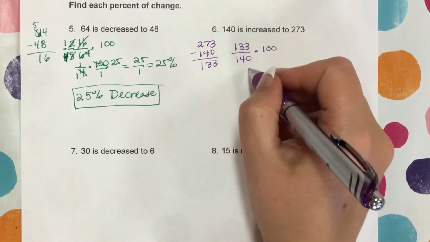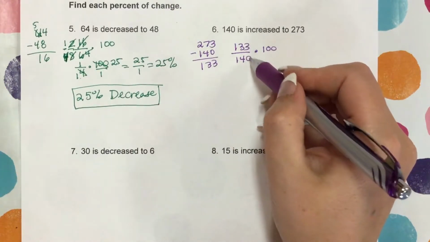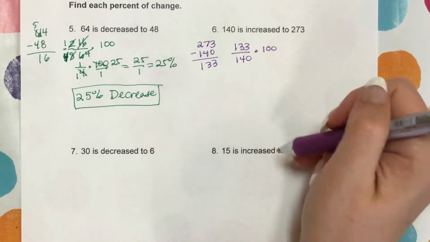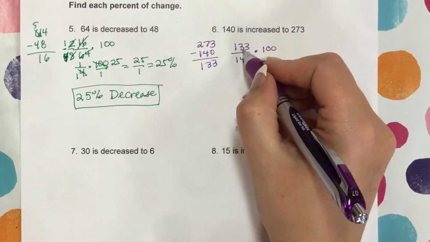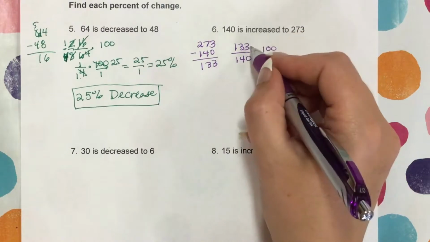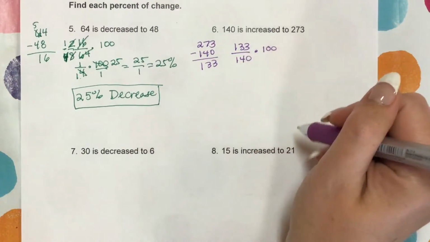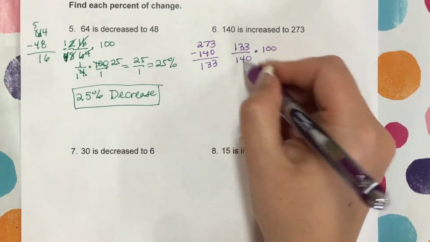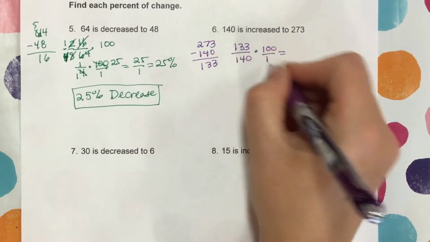So I'm going to look at 133 over 140 and see if I can simplify this. Well, I know that this is not divisible by 2 because this is odd and this is even, so that's not going to work. I could see if these are both divisible by 3 by going 1 plus 3 plus 3. 1 plus 3 is 4. 4 plus 3 is 7. 7 is not divisible by 3. So that means these aren't divisible by 3. It doesn't seem like I can reduce this at all. I'm just going to go ahead and make 100 into a 1 and look to cross cancel first.